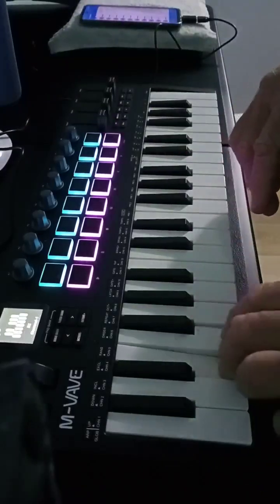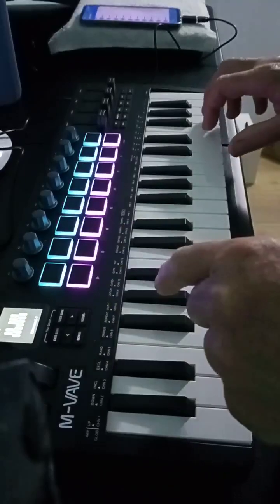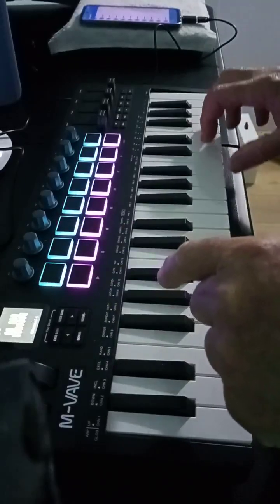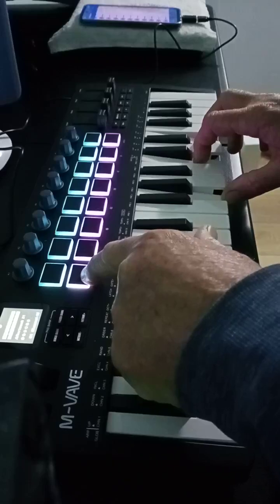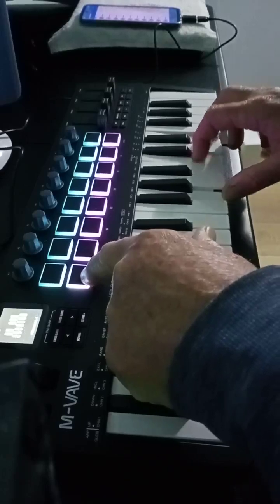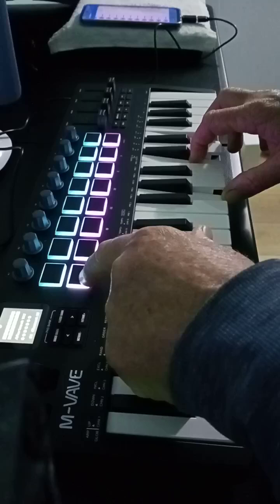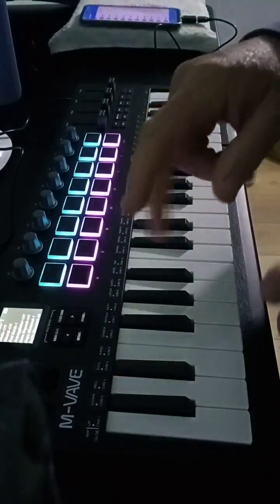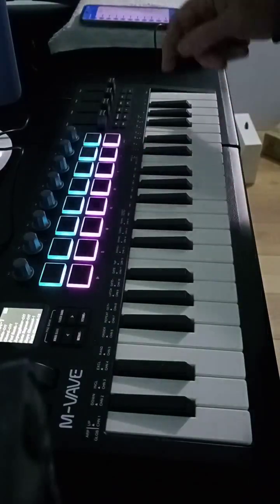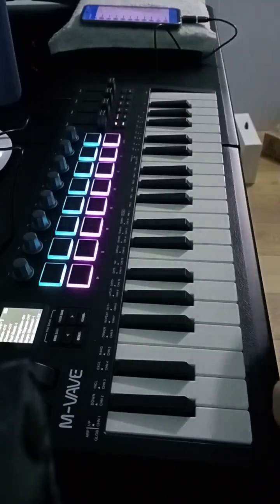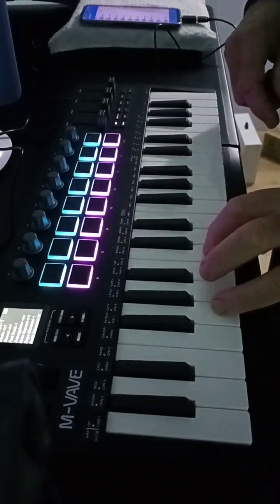I've got my concert grand on my keyboard. And my, what have I put on there? 15, I've put a cello. So that works kind of well. I can turn on arpeggio and let's see what that gives us. So we can do something like this.